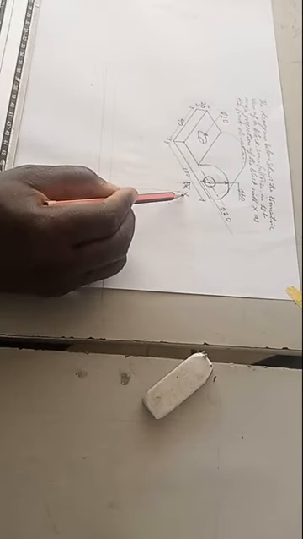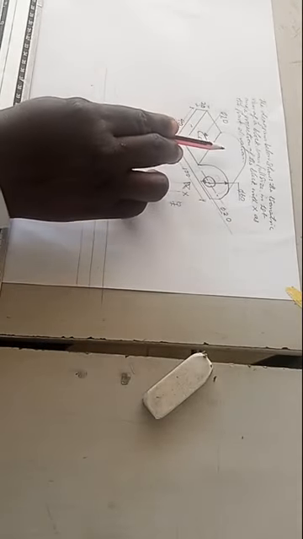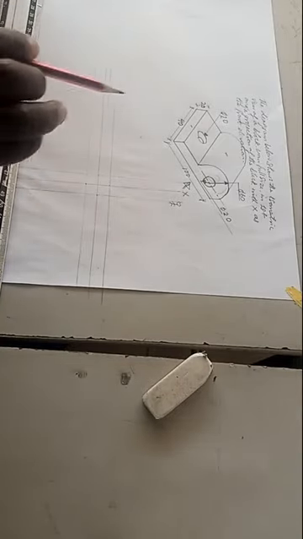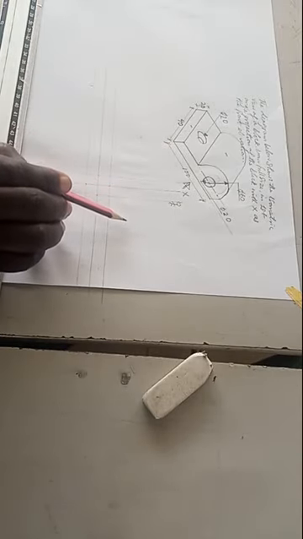Since this is our front elevation, you will assume you are standing here. So if you are standing here, then this face, which has this one and this one, will be on your left hand side. Because they are on your left hand side and we are drawing the first angle projection, you have to draw it with that face to the right.